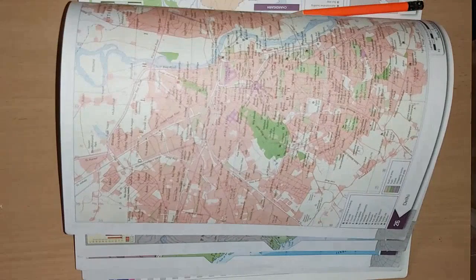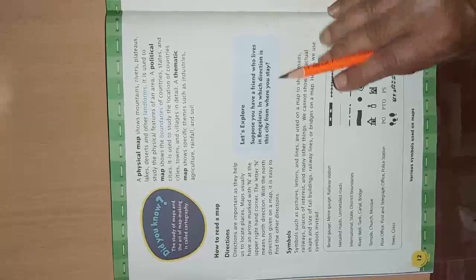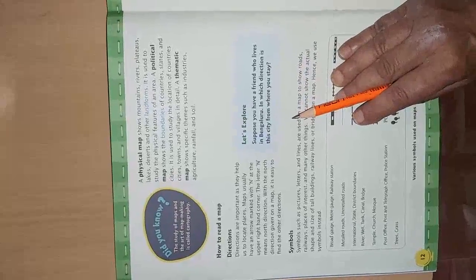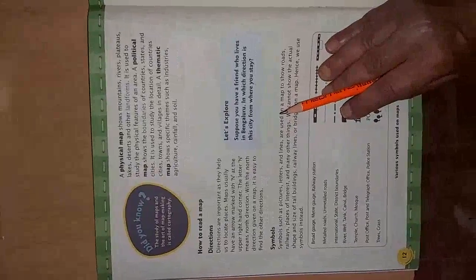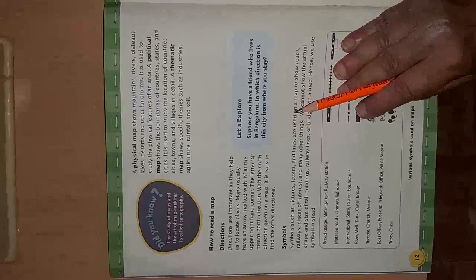You can see, India shares its boundaries with, here you can see these things. Directions are important as they help us to locate places. You know, there are 4 directions. The main directions are 4: north, east, south and west. Okay, these are very essential to locate a place.